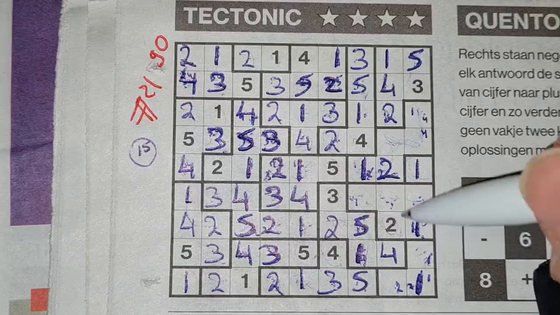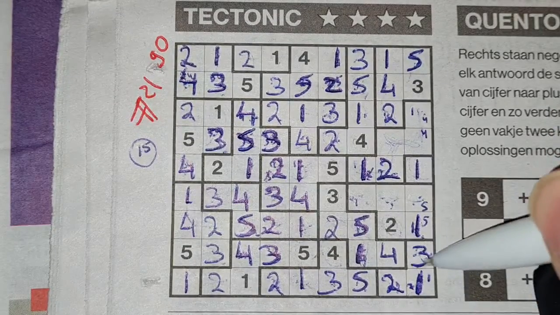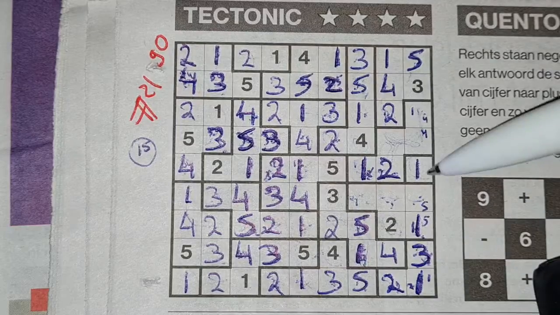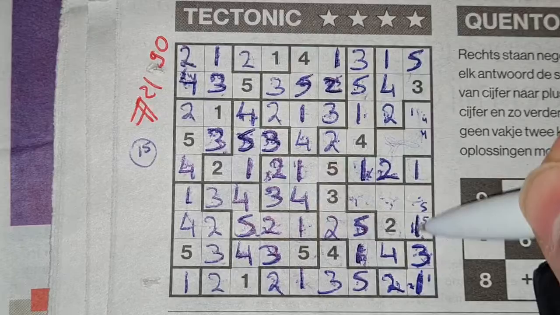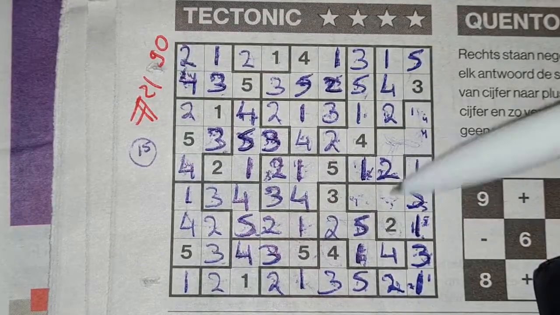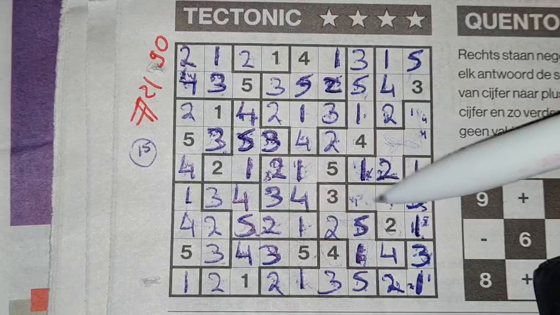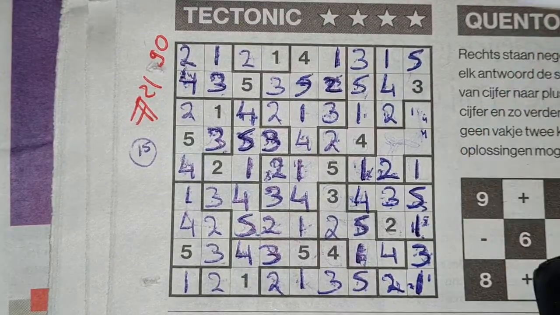The 2 and the 3 are left. We see here 2. No 2 there. 2 should be here. And the 3 goes and there. I've eliminated the 5, so the 5 goes, and there. 2 boxes left, the 3 and the 4. We have a 3 here, no 3 there. 3 should be here, and the 4 goes there.